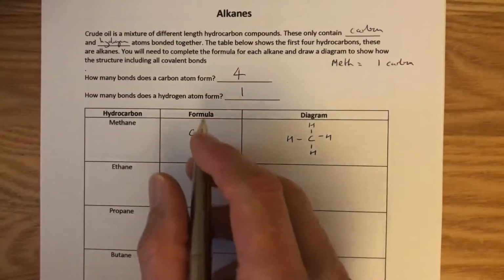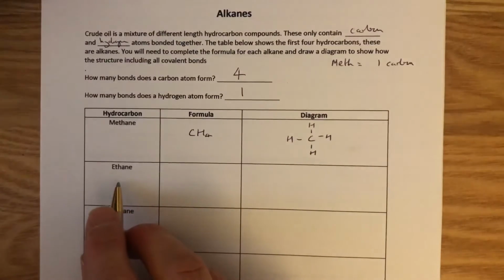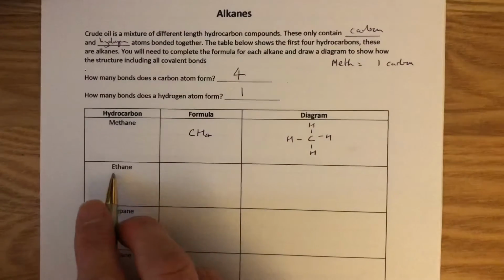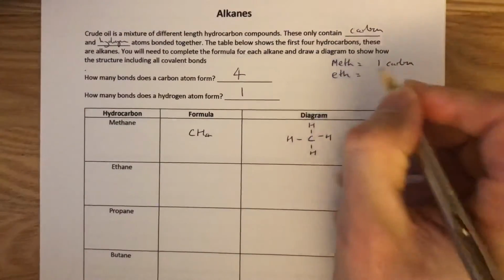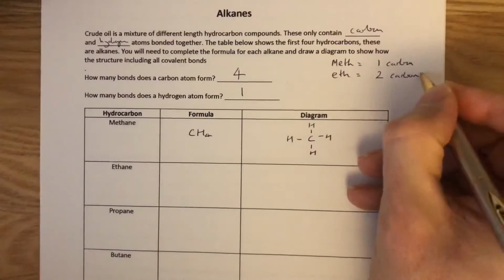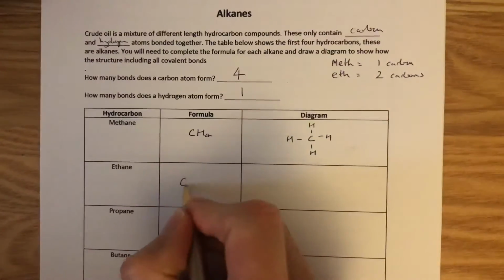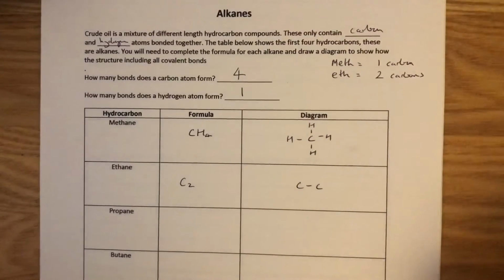A covalent bond is a shared pair of electrons, and our structure is going to look like that. Now, the second member of the alkane homologous series is ethane. So our word for two carbons is eth. So that's going to be C2. Carbon forms the backbone of the compound, so it looks like that.